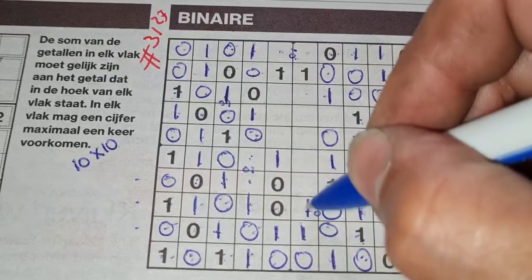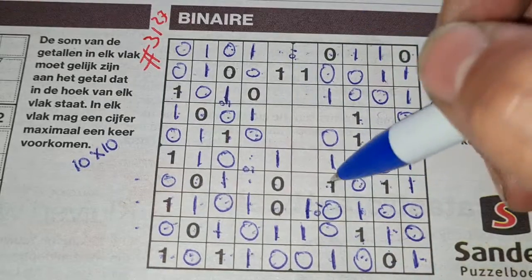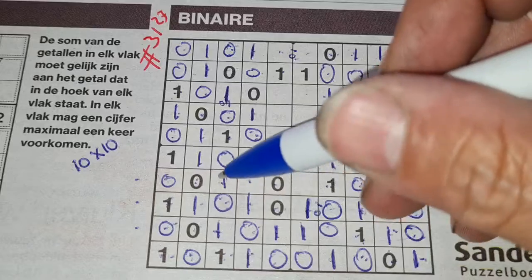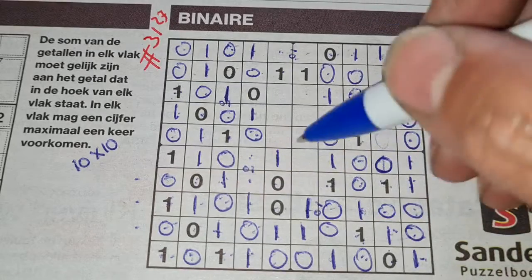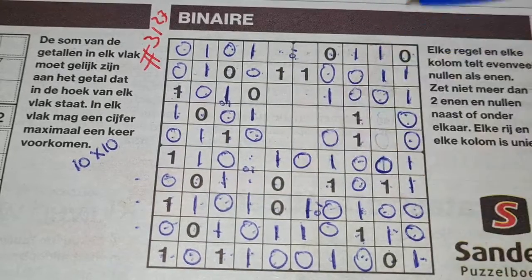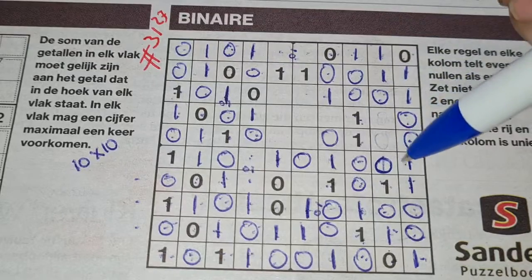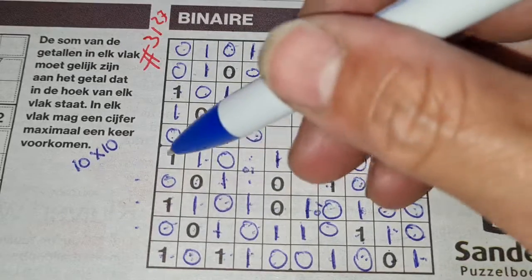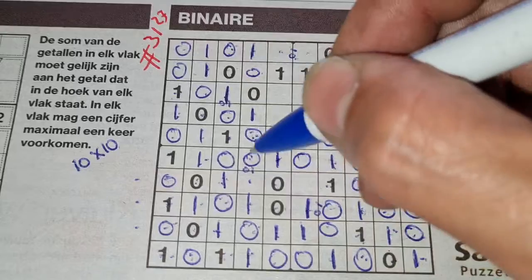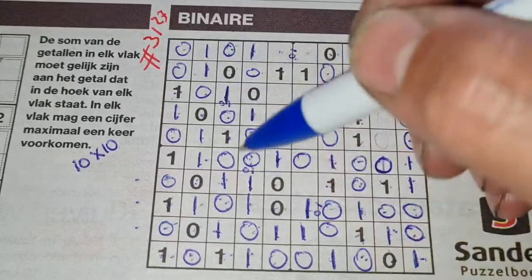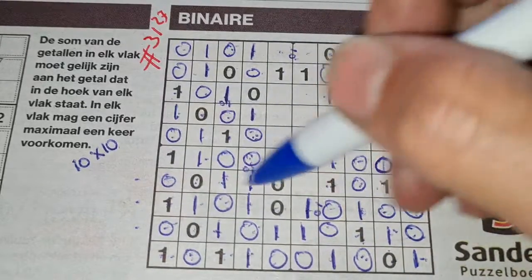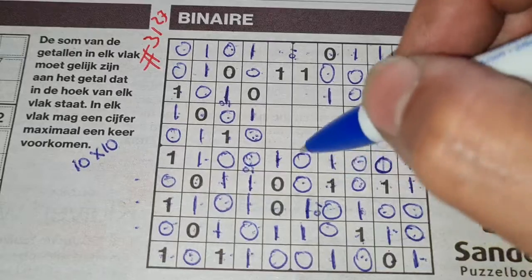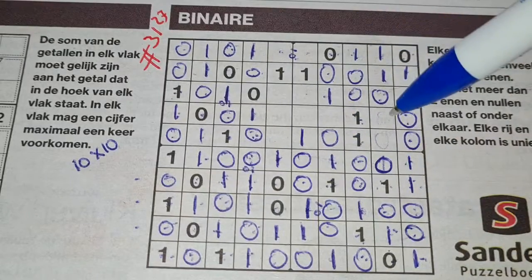Between two O's comes a 1. 1, 2, 3. Oh, no. 4. Okay. Between two 1s comes an O. 1, 2, 3, 4, 5 1s. So the rest are O's. Double O, here 1, there 1. 1, 2, 3, 4, 5 1s. So the rest are O's. Double O, here 1, there 1.